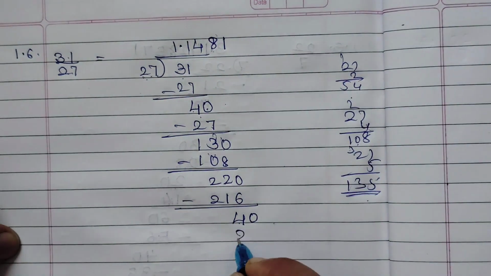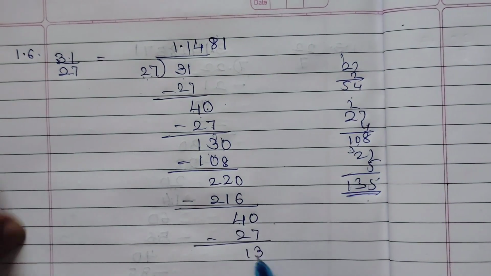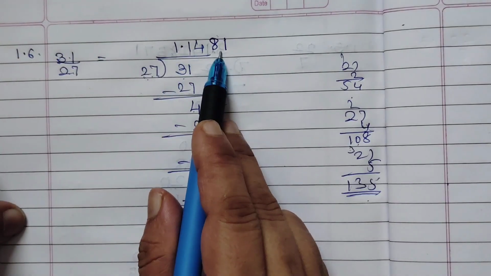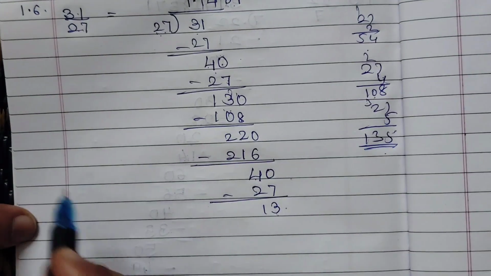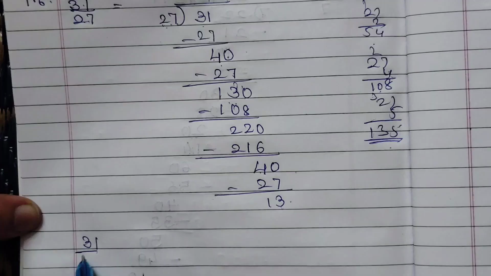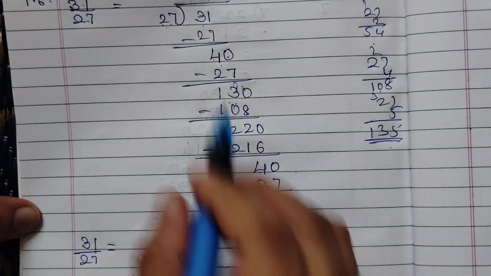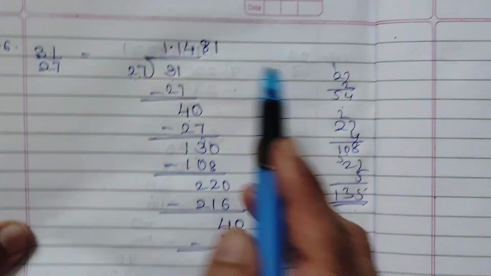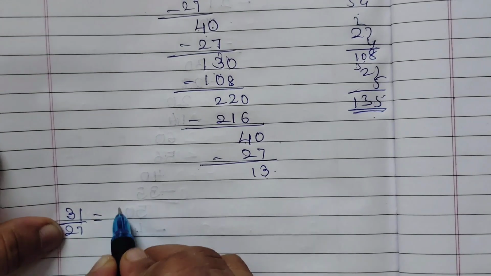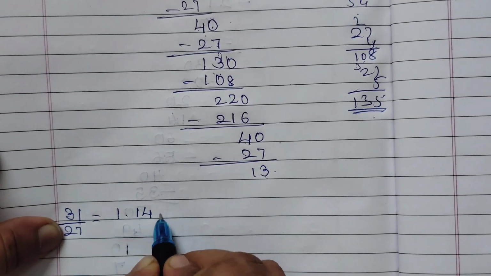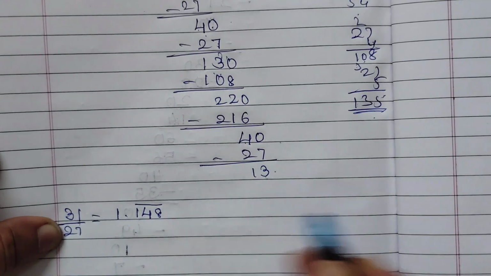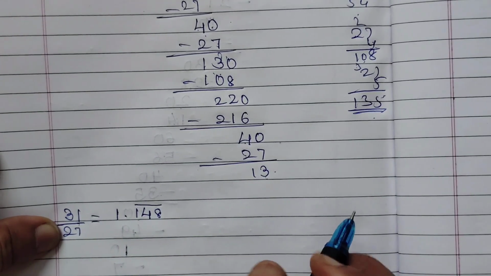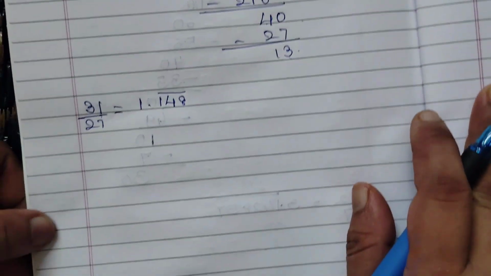27 ones are 27, again we'll write. So we get 13. So again 0, 130 will repeat. So it started repeating now. Okay, so what is the answer now? We will write 31 upon 27 is equal to, see, 1.148, and we will draw a bar sign over this 148. Right.